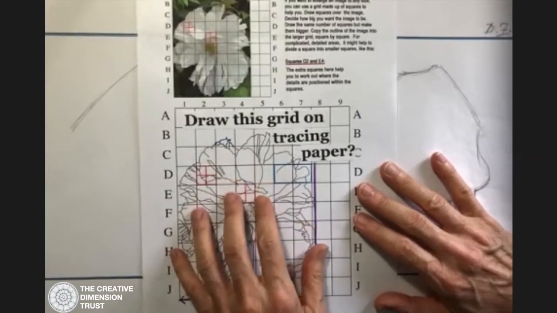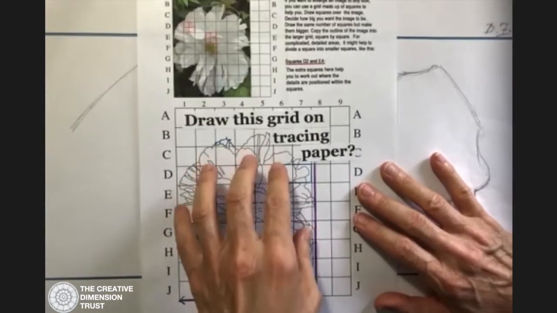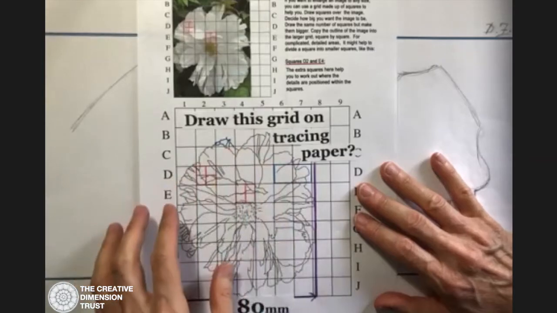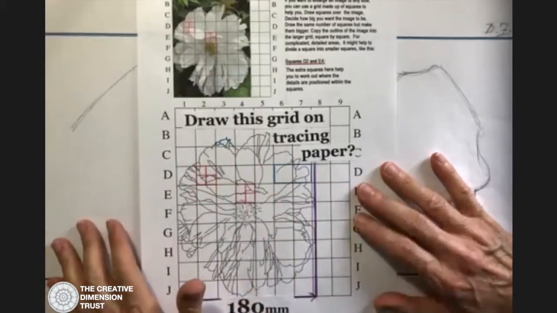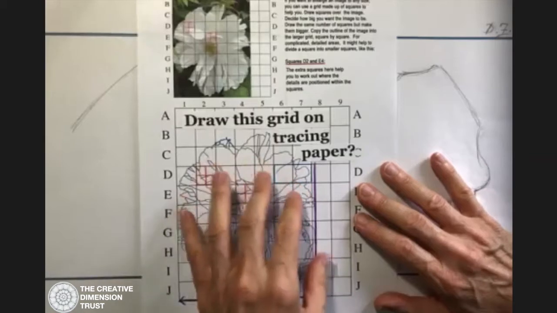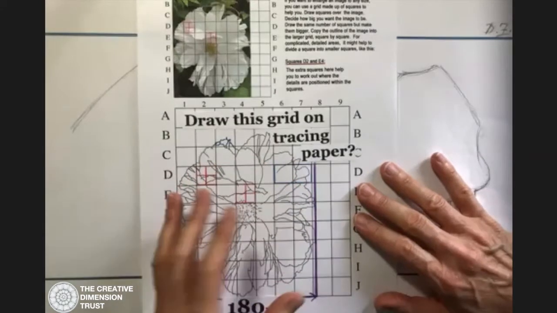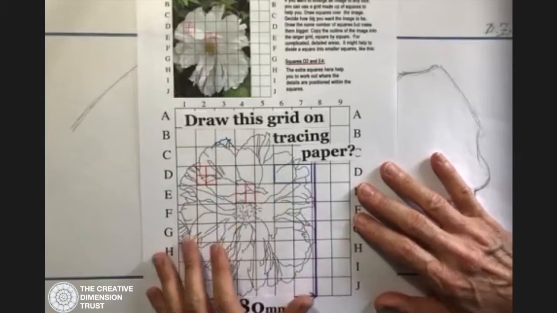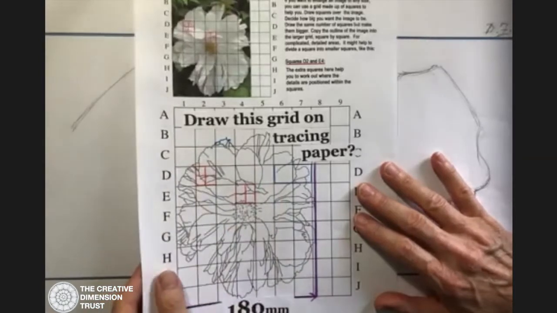The other option is to transfer this drawing to another piece of paper, so that you lose the grid. You keep this for reference, but you make a fair copy of it, we'd call it, without the grid lines on it. So there are different ways to do that.